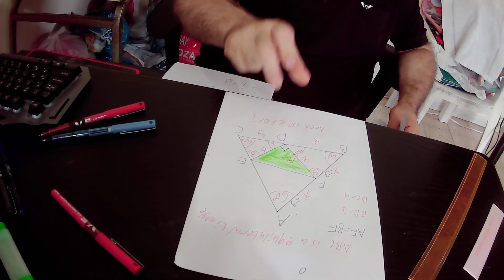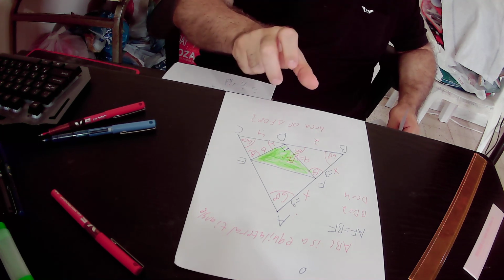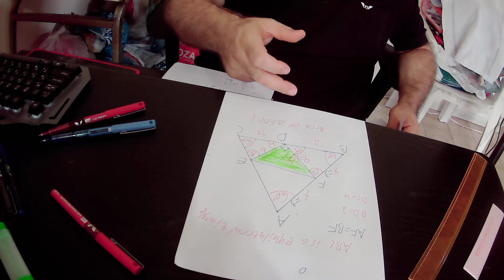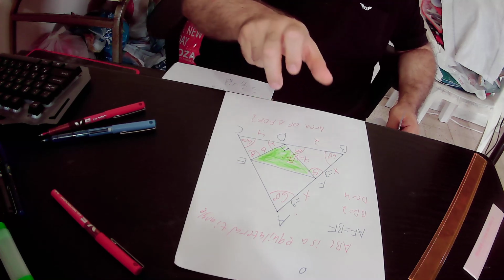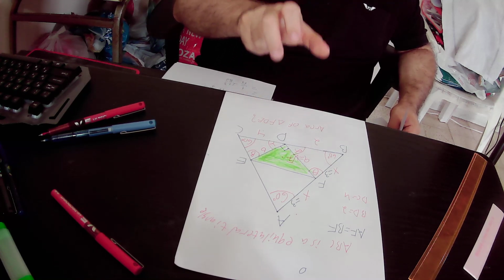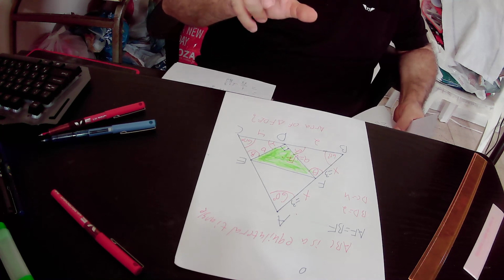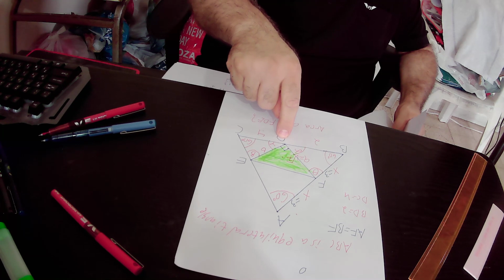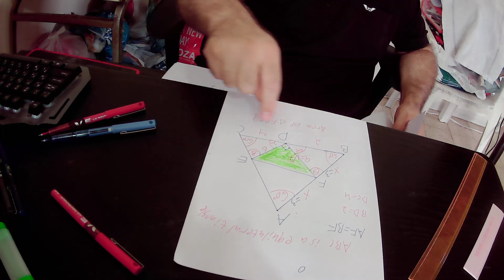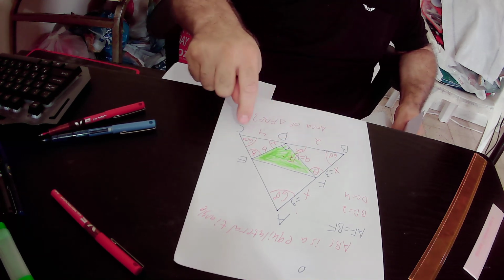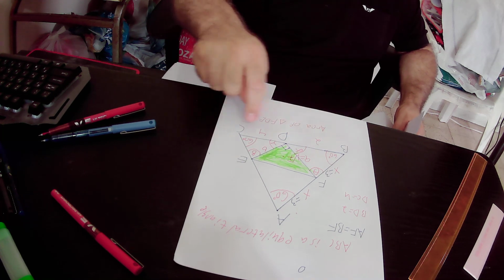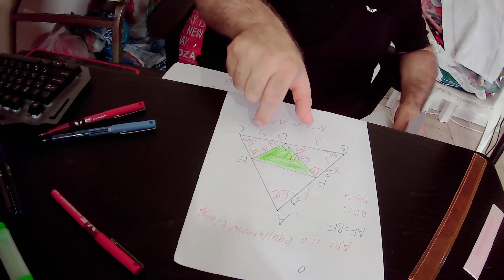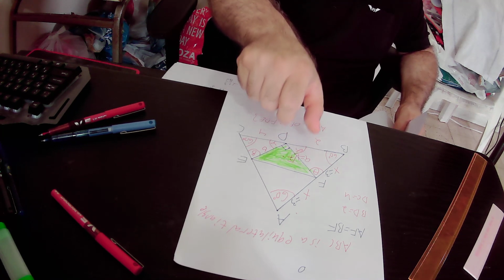that states that the sum of the angles on the upper side of a straight line or line segment equals 180 degrees. So at point D, the sum of the angles on the upper side of line segment BC equals 180 degrees.